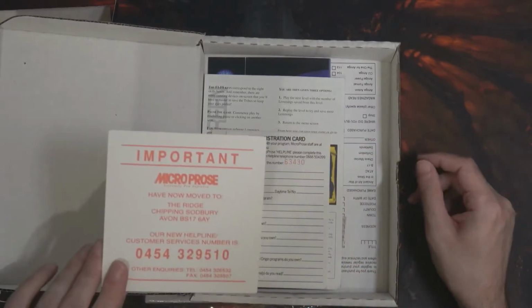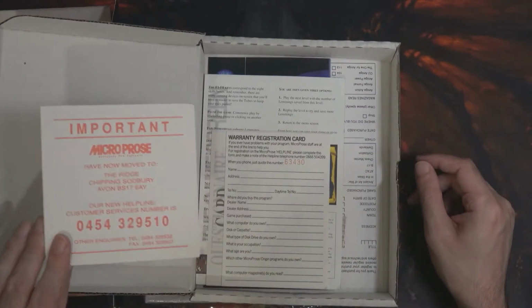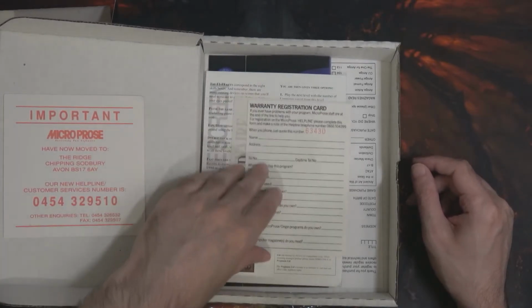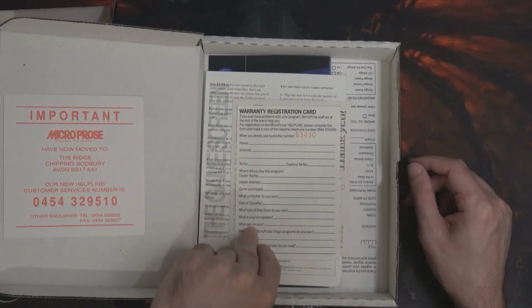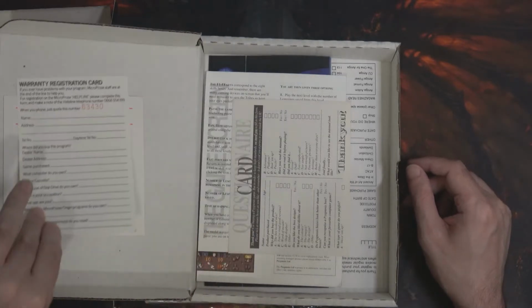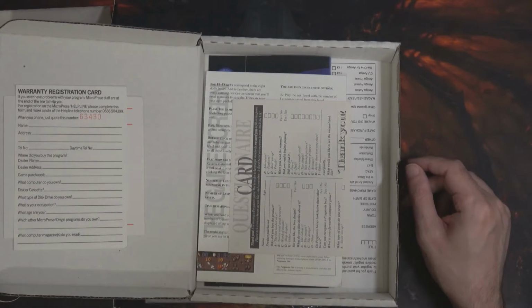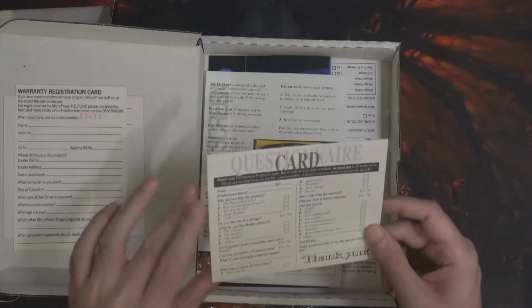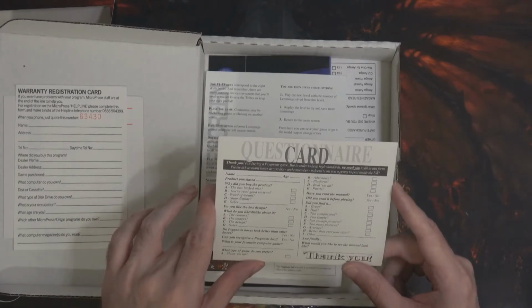So, important notice, Micropros have moved. So don't forget, they've moved. Warranty registration. However, this person couldn't be bothered to do that, which is perfectly fine, because after all, if the game works, the game works. There's nothing else to be saying, really, is there? You know, if your floppy disks work.